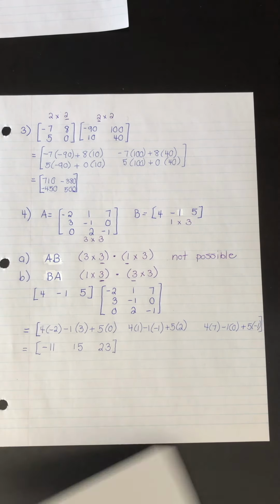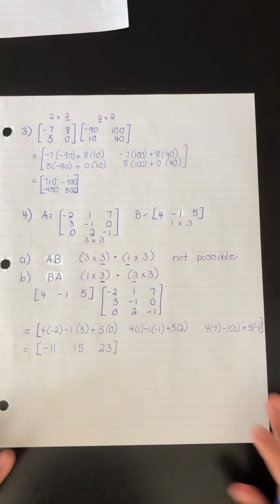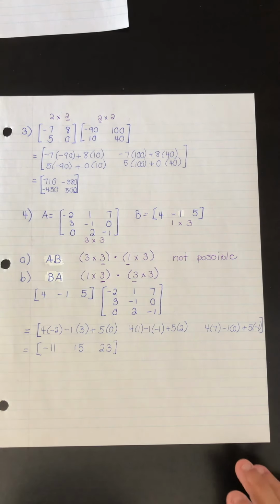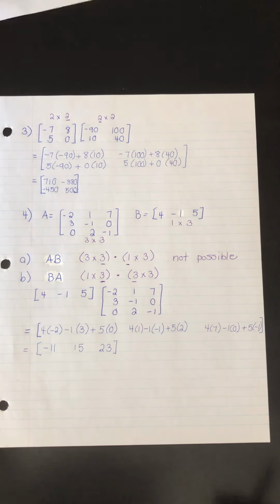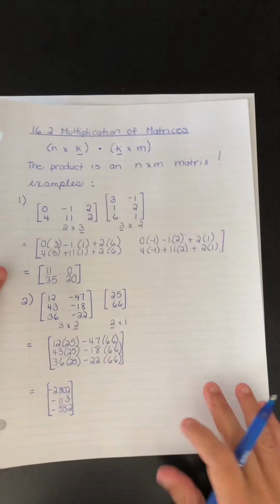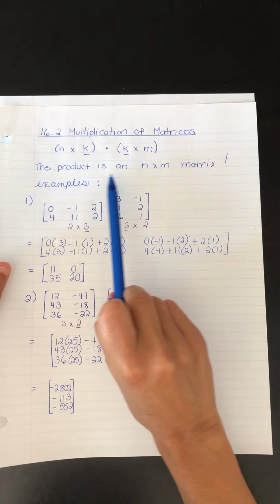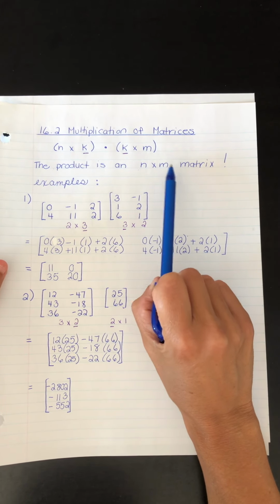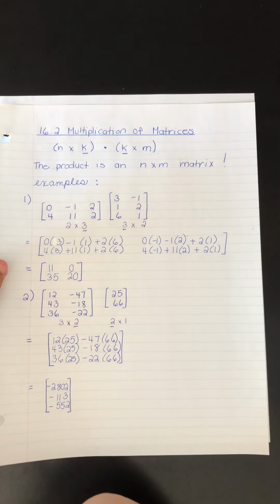So this last example, example 4, just showing you that it is possible in this case to multiply B by A, but not possible to multiply A by B. And again, that's because of the original conditions that we discussed at the beginning regarding the necessary sizes for the multiplication to exist.